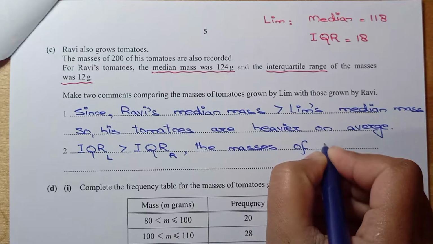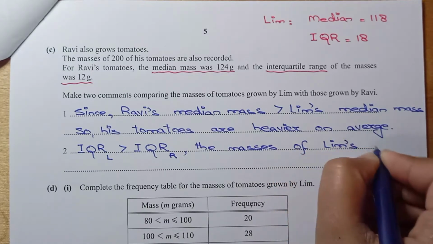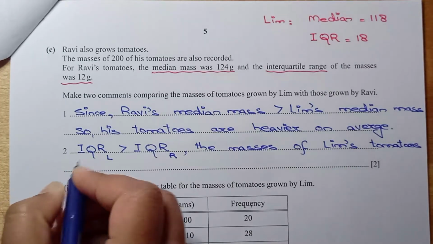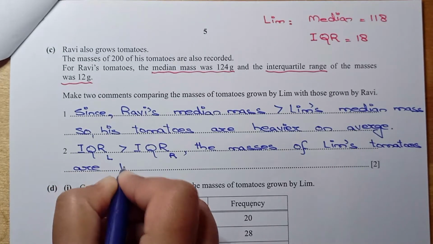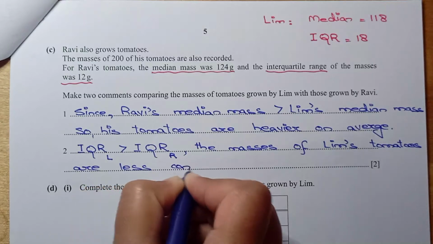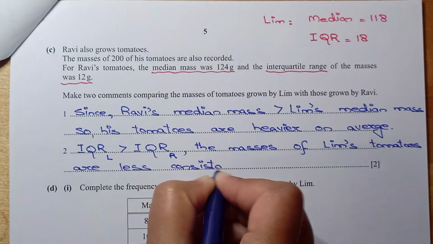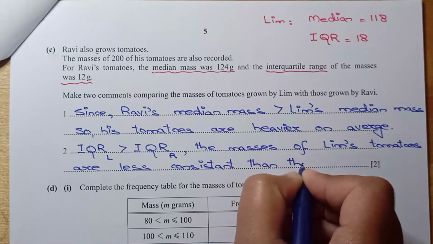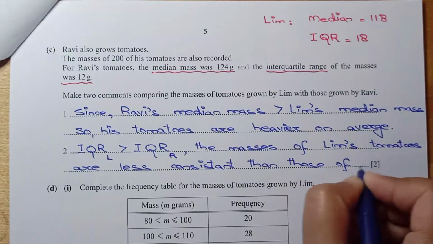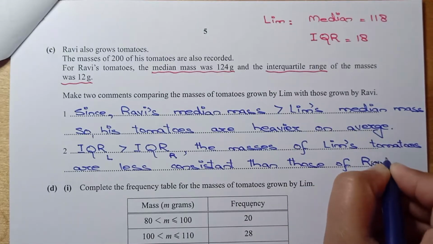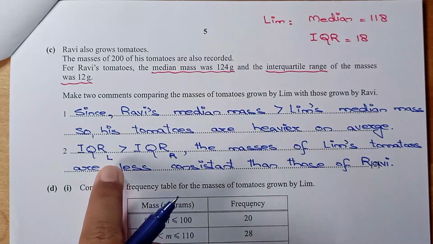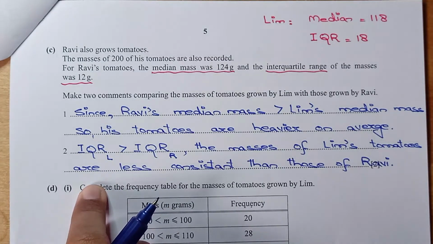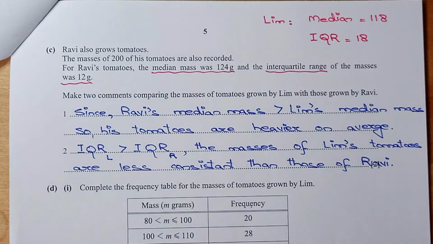So we can say the masses of Lim's tomatoes are less consistent than those of Ravi, because Lim's interquartile range is higher, so it means his tomato masses are less consistent as compared to Ravi's.